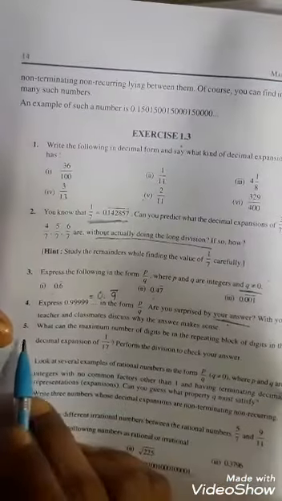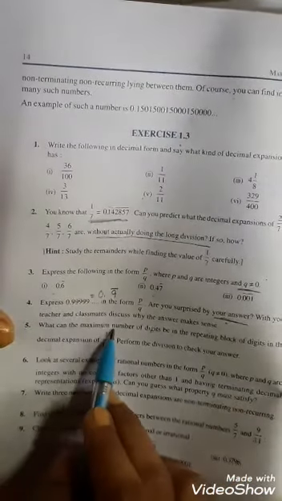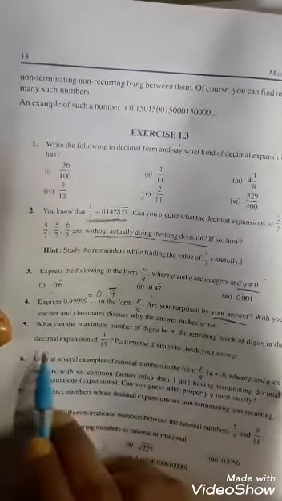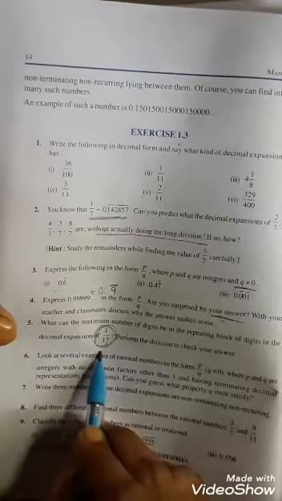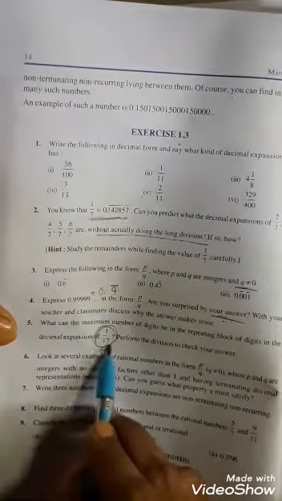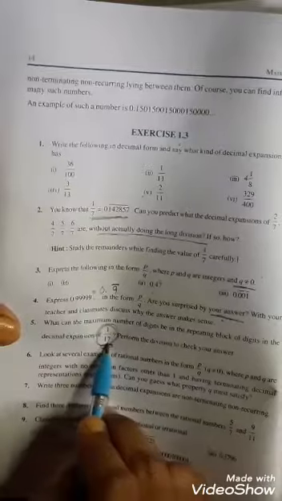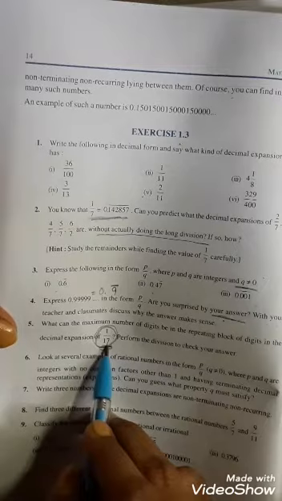Okay. Now the fifth one: what can be the maximum number of digits in the repeating block of digits in the decimal expansion of 1 by 17? Perform the division to check your answer. It means we have to convert it into decimal form, and 1 by 17 is a fraction that is non-terminating. Why? Because 17 is a prime number. So it's non-terminating and we have to go for long division, and you have to perform long division until the quotient starts to repeat.